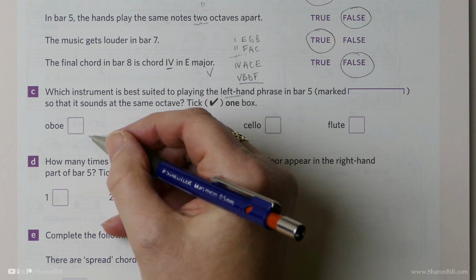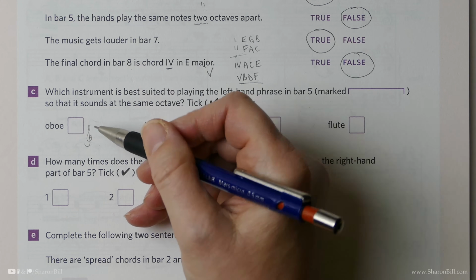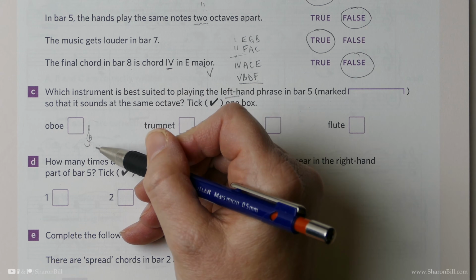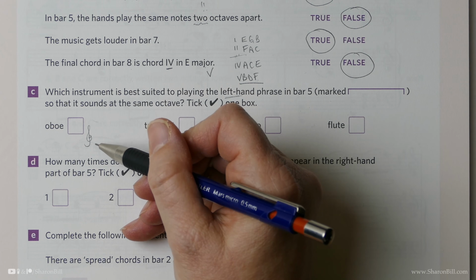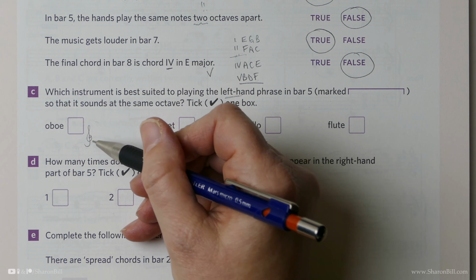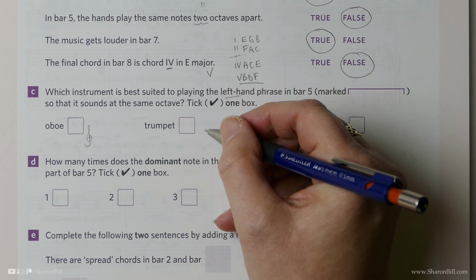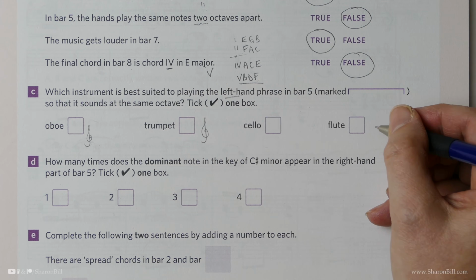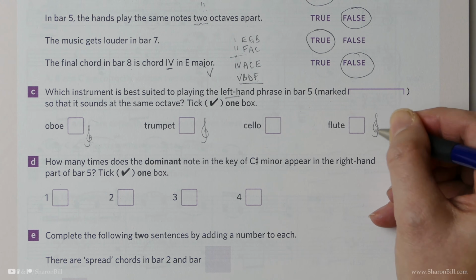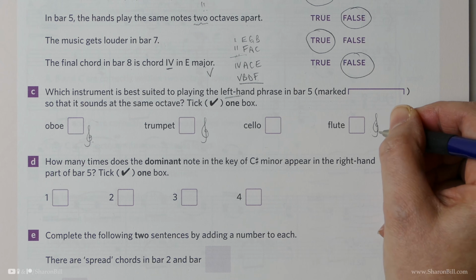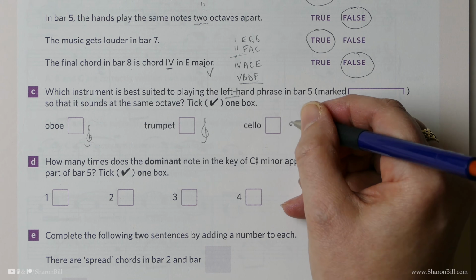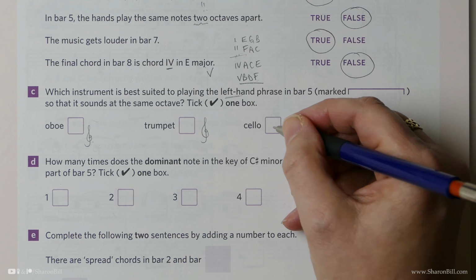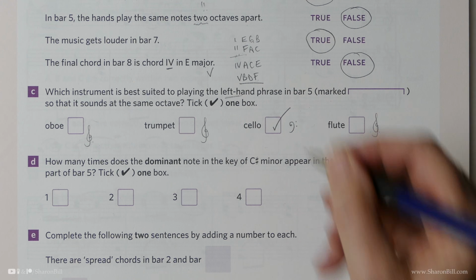Well, the oboe plays in treble clef, and that's a high register, and it can't really get that low. Actually, it might just about. Clarinet chord, I don't think oboe could get that low actually. Trumpet, that's a treble clef instrument, it's not really appropriate. Flute, certainly that's a treble clef instrument and that can't go below middle C. However, the cello is quite at home in the bass clef and the higher register of the bass clef. That's our choice there.